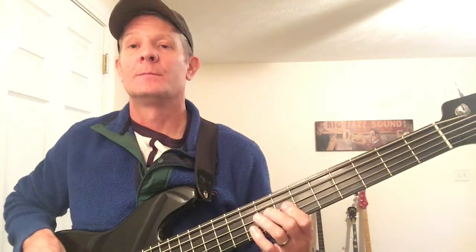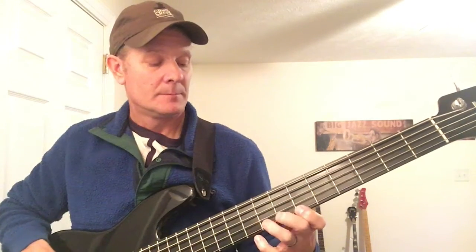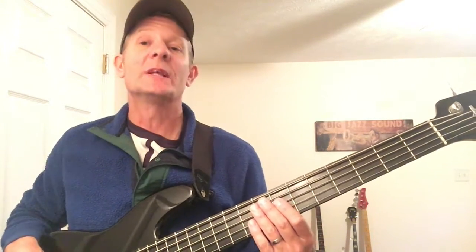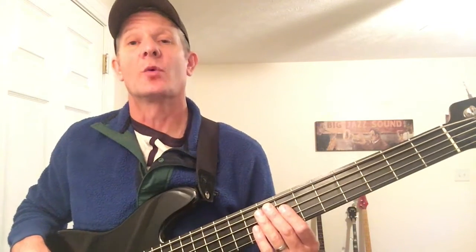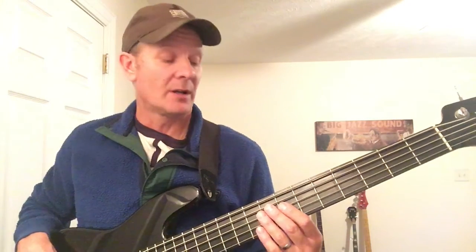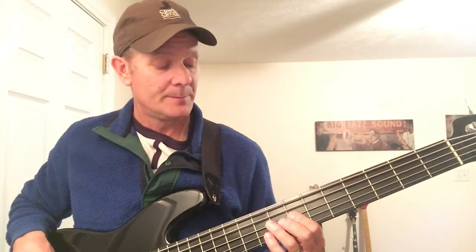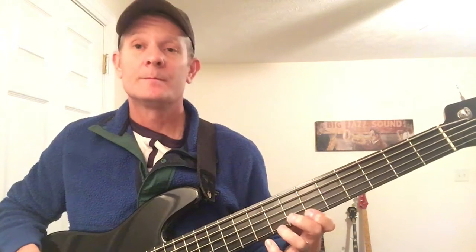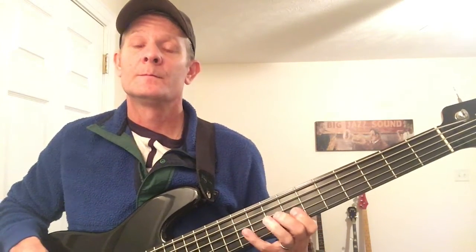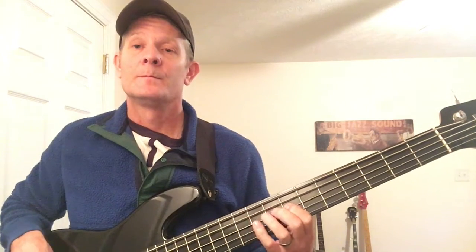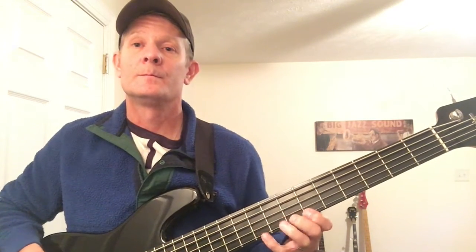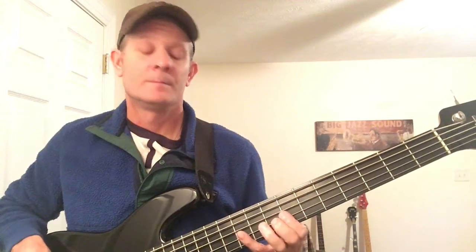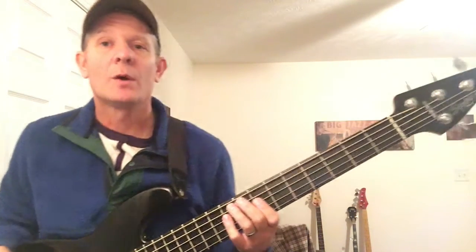Let me take it a little slower. So the melodic minor and then the Dorian flat 2, one right after another. Melodic minor first. So a little bit of a difference there.